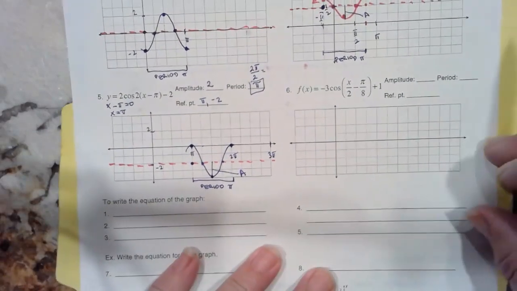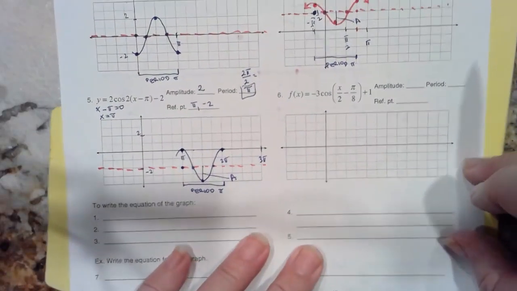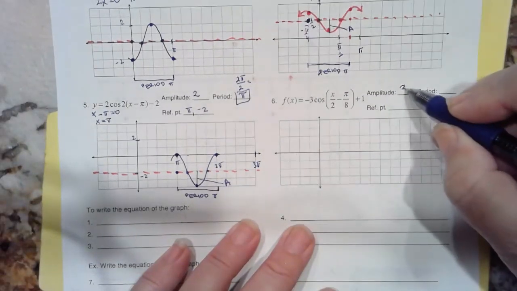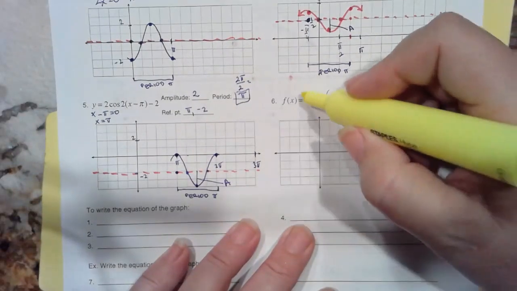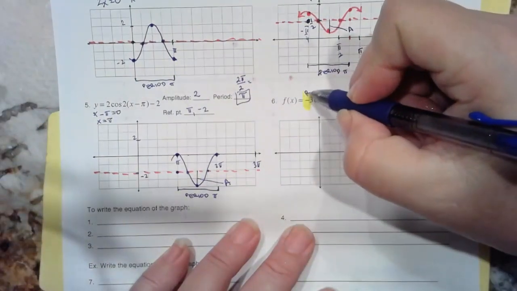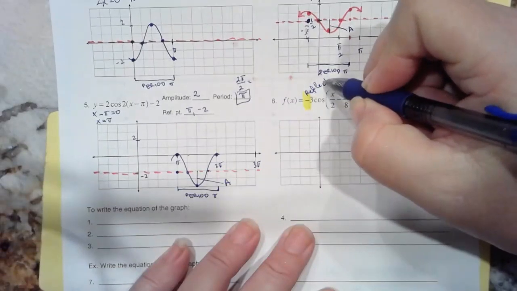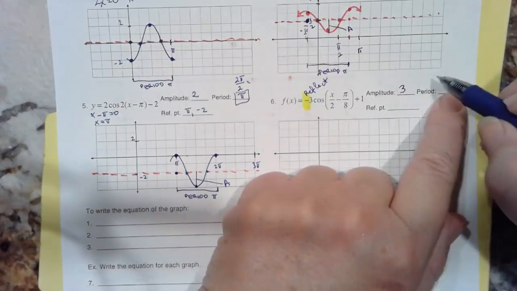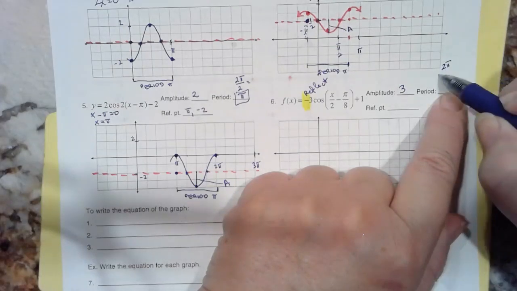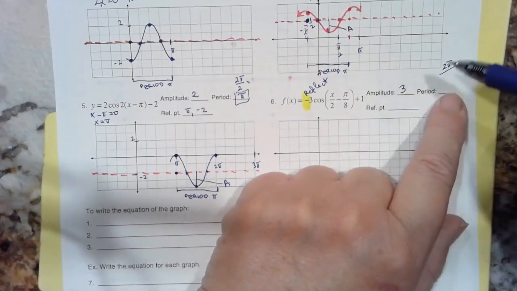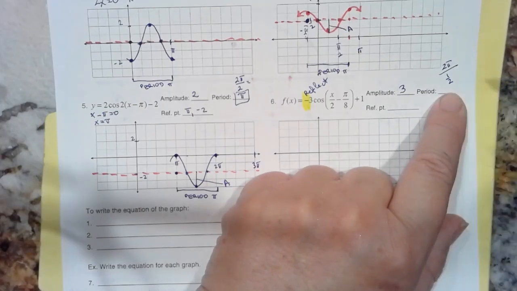And so for the next one, the amplitude is 3. So here you have to pay attention to something. It's negative, so you need to remember that you're going to reflect. So period is going to be 2 pi over x over 2, which is the same as 1/2.